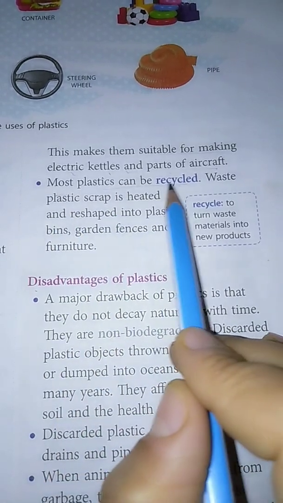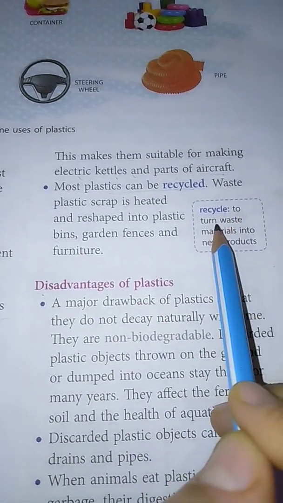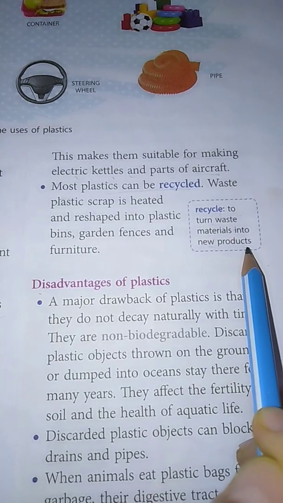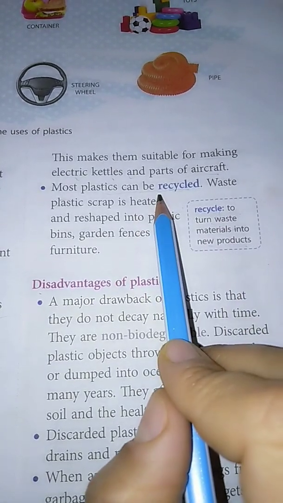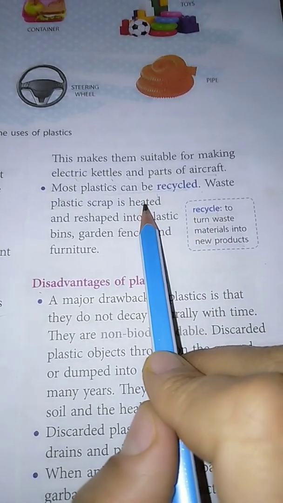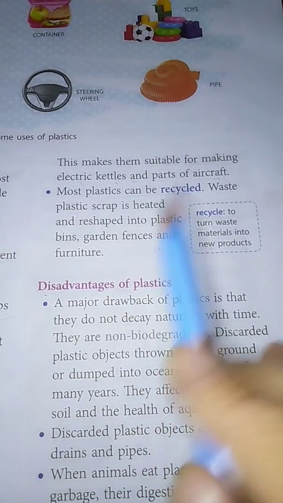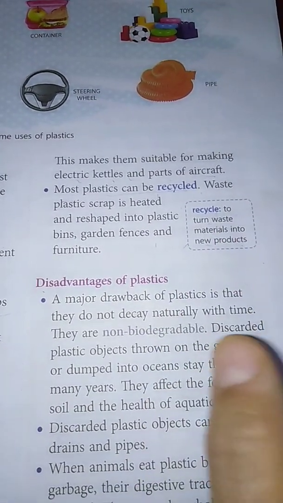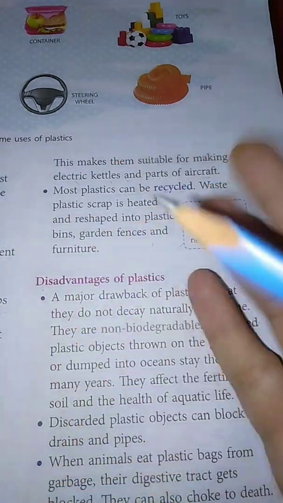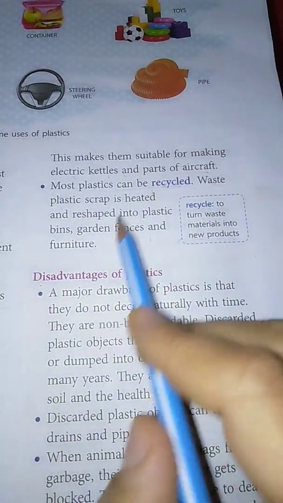Most plastics can be recycled. Recycle means to turn waste materials into new products. So most plastics can be recycled, meaning we all collect our plastic scrap and give it to the scrap dealer, and then they recycle it and make it into new products.